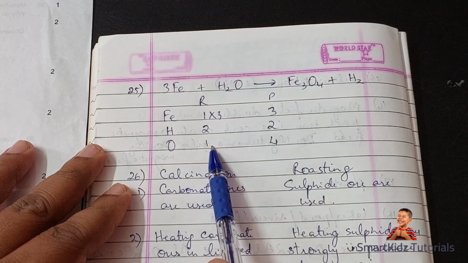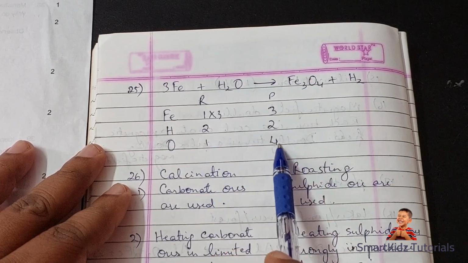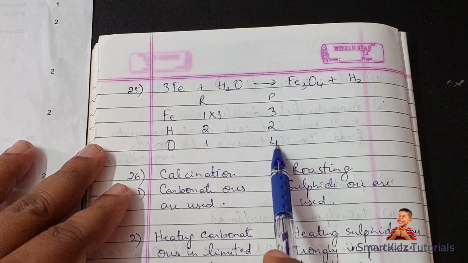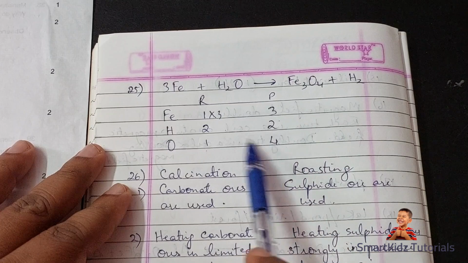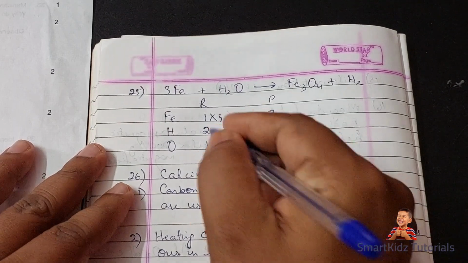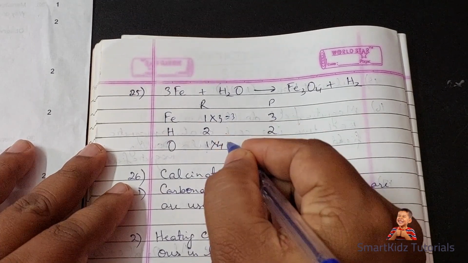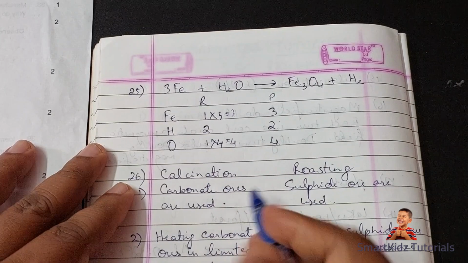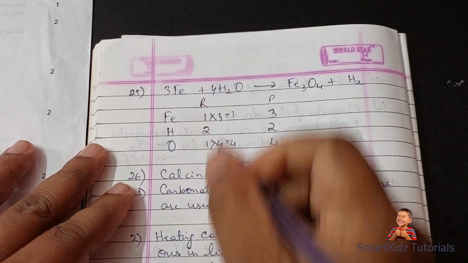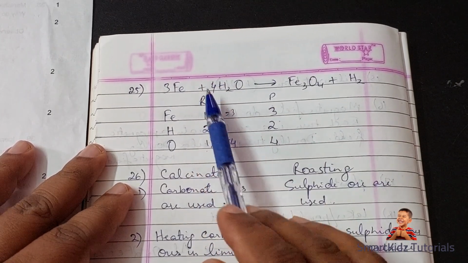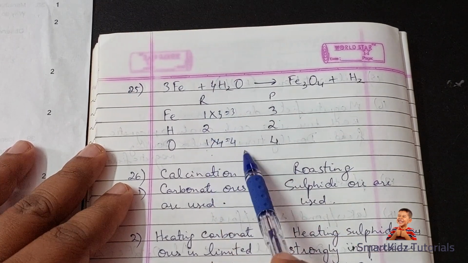So there's 4 on the product side, but only 1 on the reactant side. So I'll have to multiply this by 4, and put a 4 over here. Once I put a 4 over here, oxygen gets balanced.